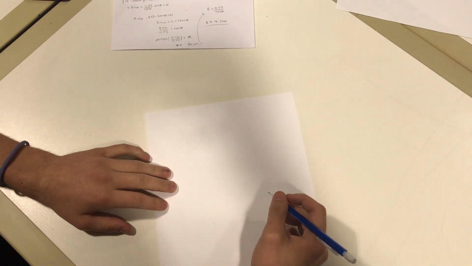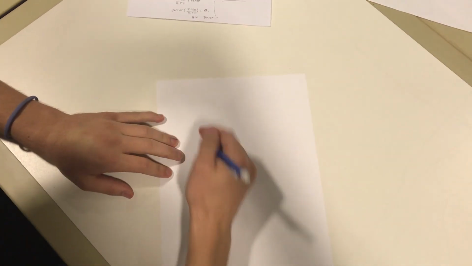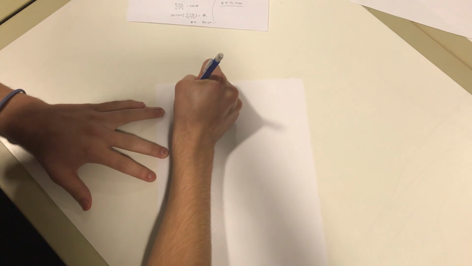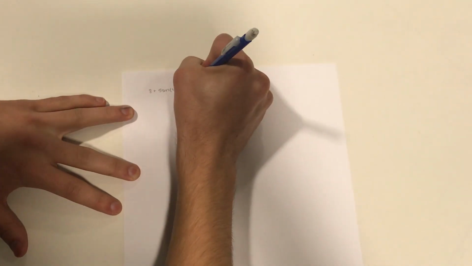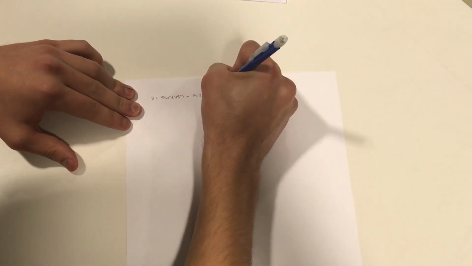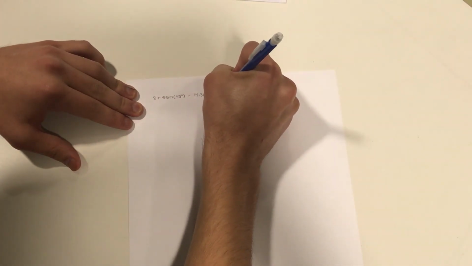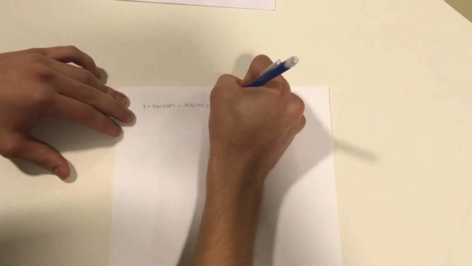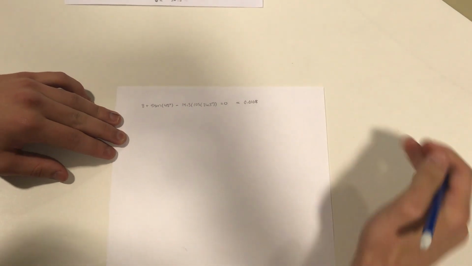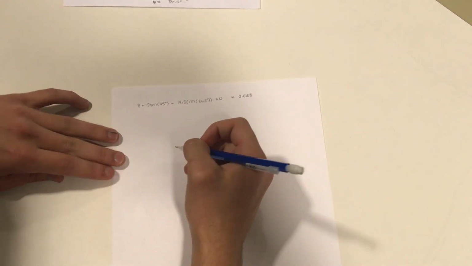We need to see if they hold true with our original conditions, such that the sum of all vectors in one dimension is equal to 0. So, for x, it should be true that 8 plus 5 times the sine of 45 degrees minus B, which is 14.3 times cosine of 36.3 degrees, should equal 0. And in fact, what we get is an approximate answer of 0.0108, which is off from the correct answer by only 1/100th of a kilonewton.